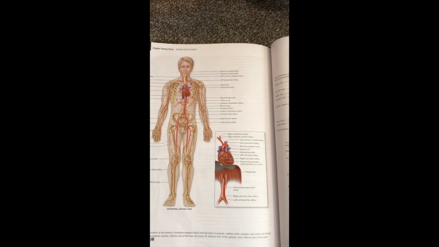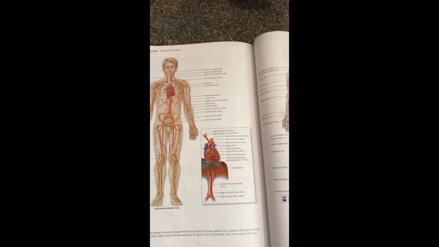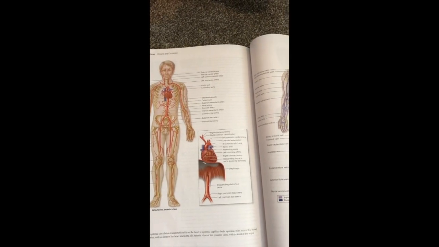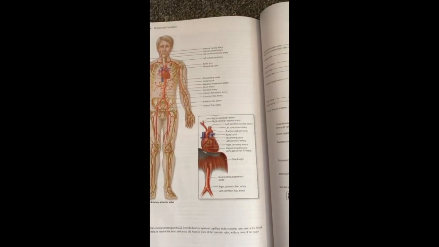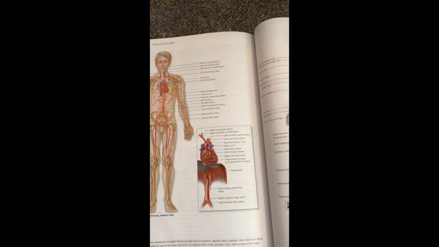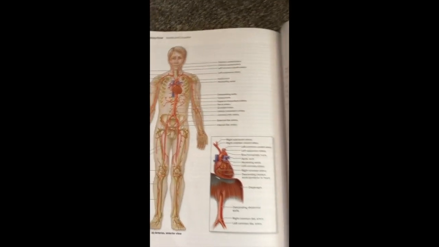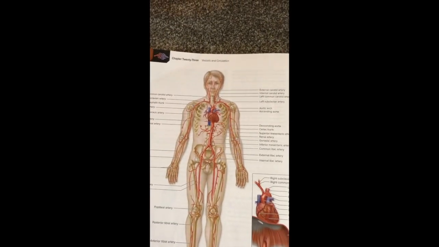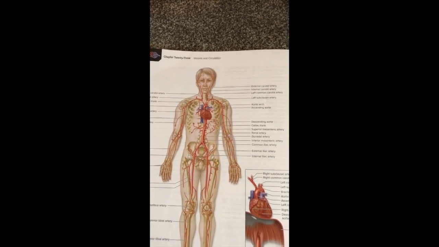Okay, trace 5. So from the heart to the right side of the frontal lobe of the brain, then to lungs and back to heart. So starting with the left atrium, we have the left atrioventricular valve, the left ventricle, the aortic semilunar valve, and then the aorta. So then we need to decide which artery we're going to take to the head. So we're on the right side.